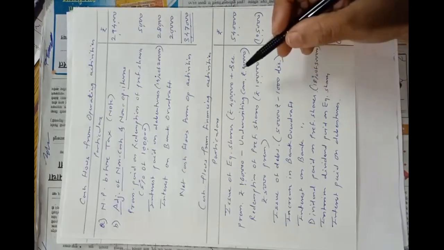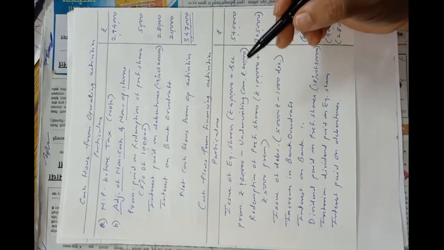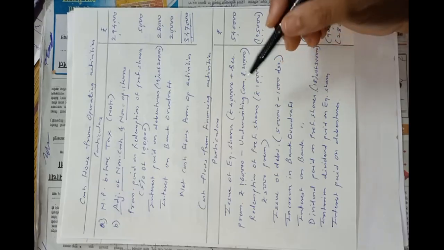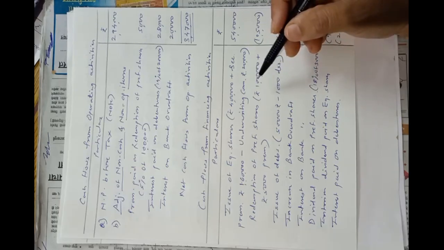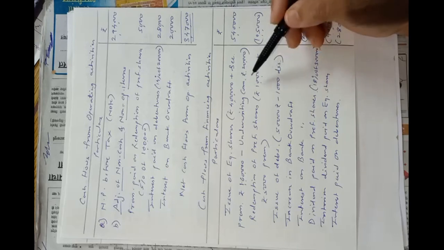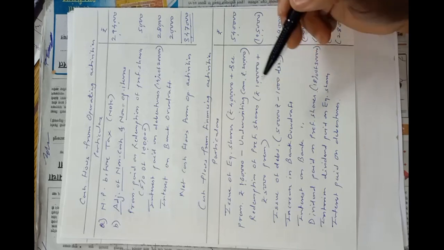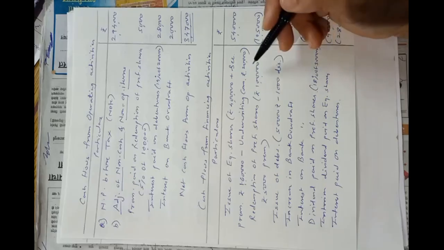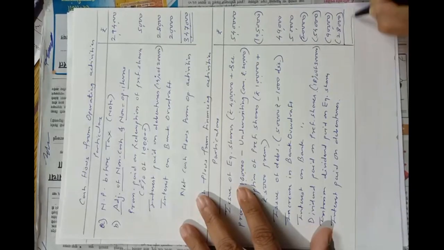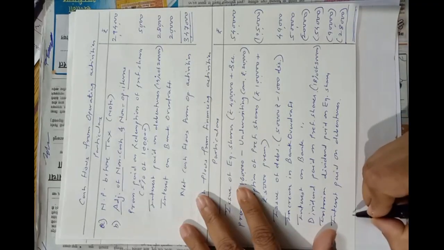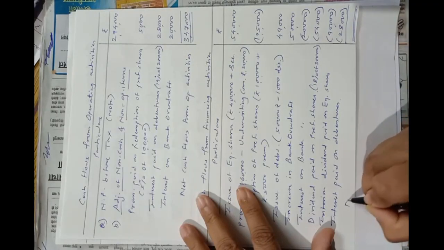ओके, सो इन दिस वे आपण सगळ्या एंट्रीज केलेल्या आहेत. फायनान्सिंग ॲक्टिव्हिटीजमध्ये इश्यू ऑफ शेअर्स ऑर डिबेंचर्स, जर नवीन लोन घेतलेलं असेल तर ते नवीन लोन, किंवा रिडम्शन ऑफ शेअर्स अँड डिबेंचर्स, ऑर डिव्हिडंड पेड ऑन preference shares, dividend paid on equity shares, or interest paid on debentures or loans, etc. we have to take. So आता आपण याची टोटल करणार आहोत आणि फायनल अमाऊंट काढणार आहोत, अँड दॅट विल बी नेट कॅश फ्रॉम फायनान्सिंग ॲक्टिव्हिटीज.